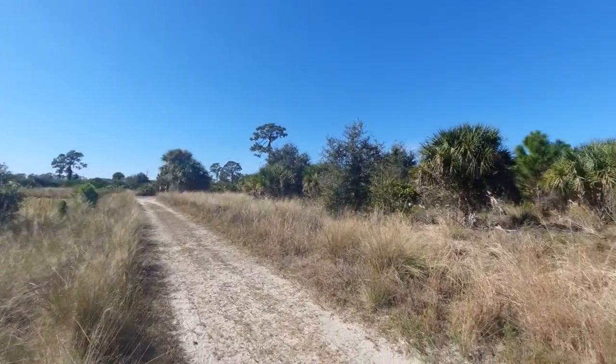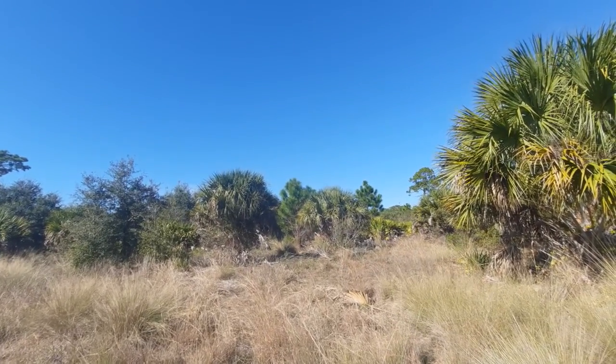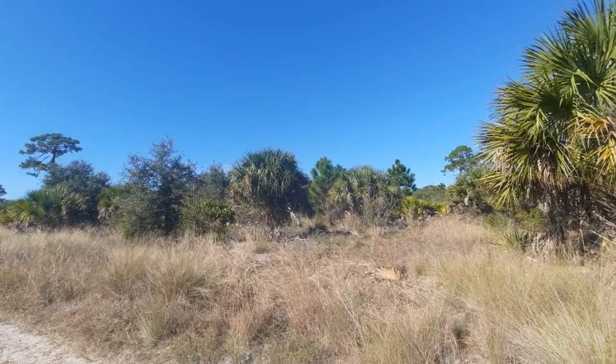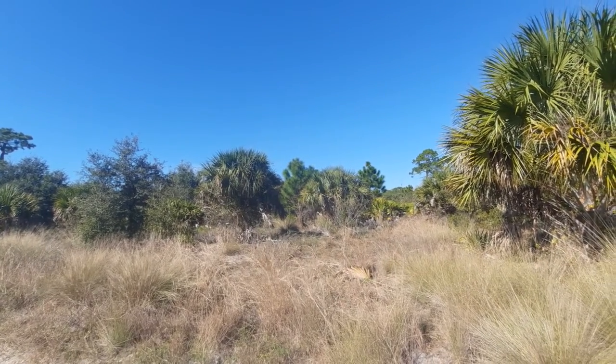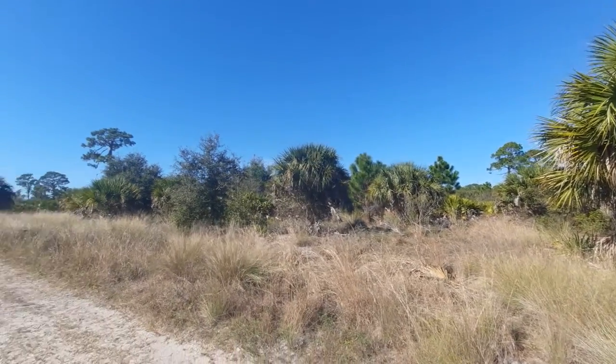Oh, you hear a little limpkin in the background. So that's the sound of a limpkin. That is a native wading bird in Florida. And like I said, they can be rather noisy.